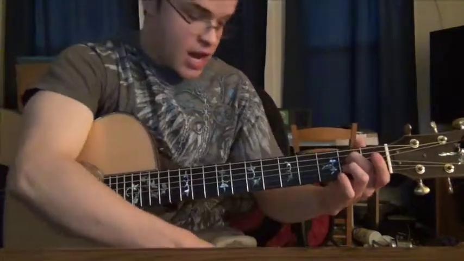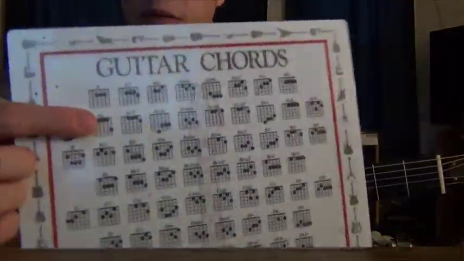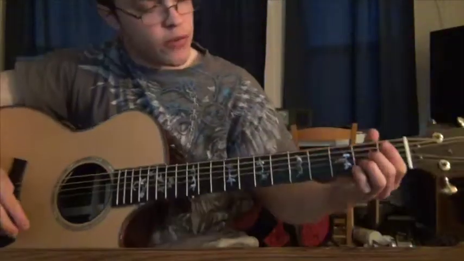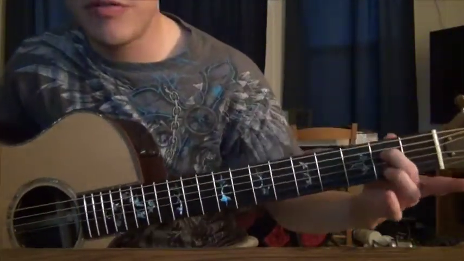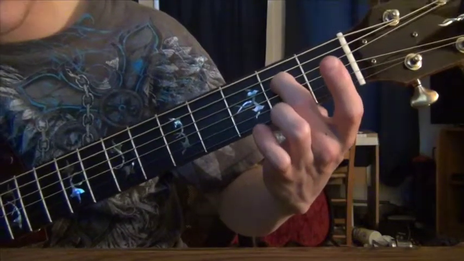Now the cool thing about the A is that each one of your fingers is going to be on the same fret on the next string down, basically. So, without really having to use the diagram, you've got your middle finger here. I'll scoot in so you guys can see it better. Middle finger here on your 4th string, 2nd fret.